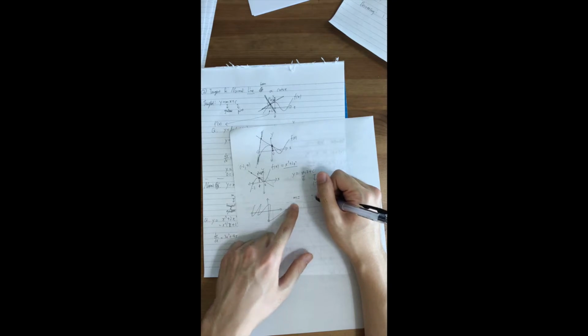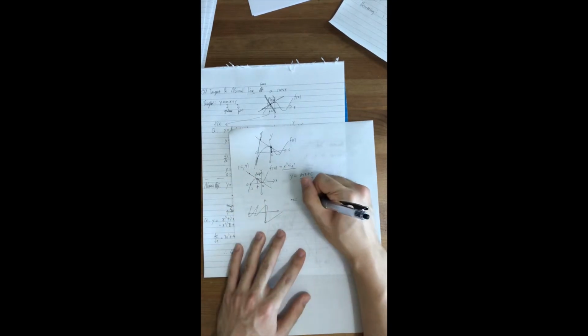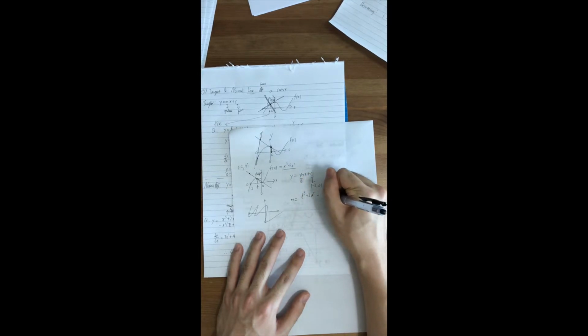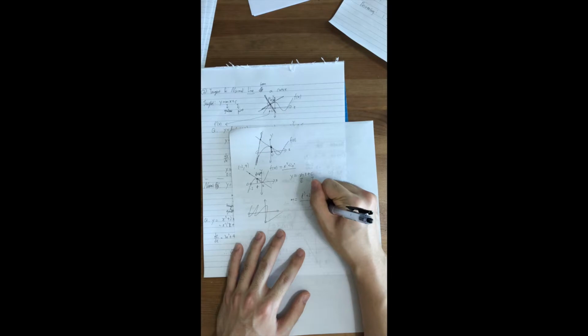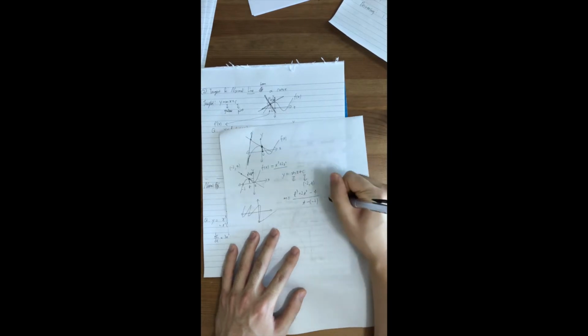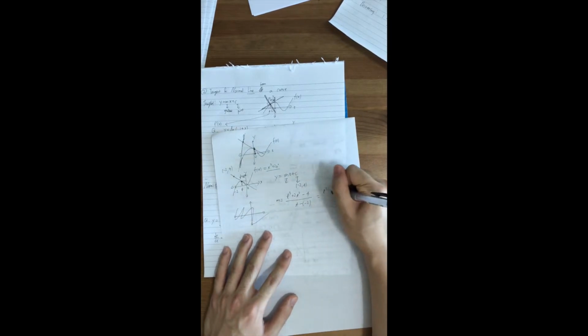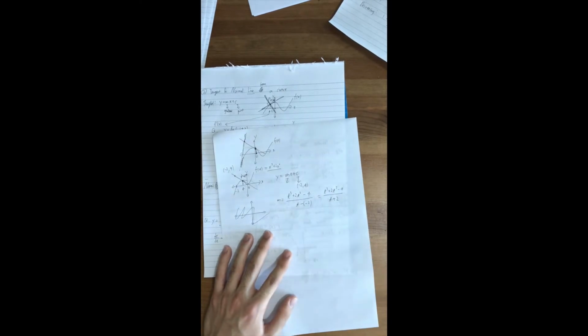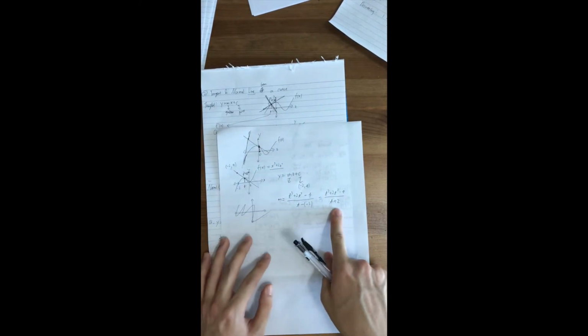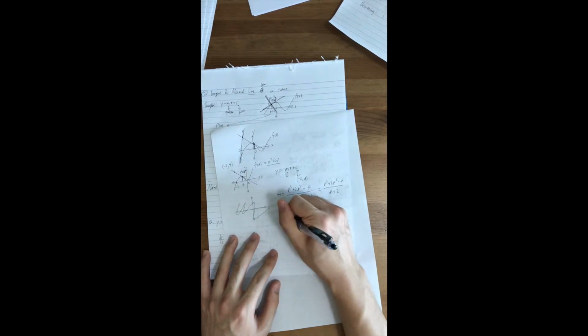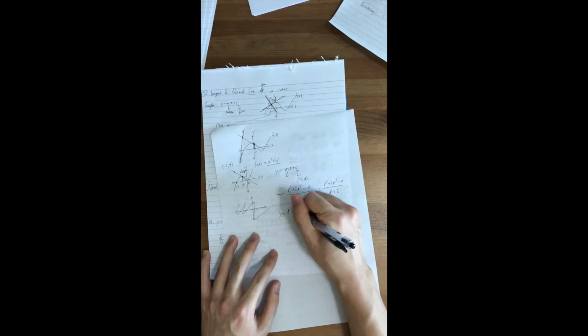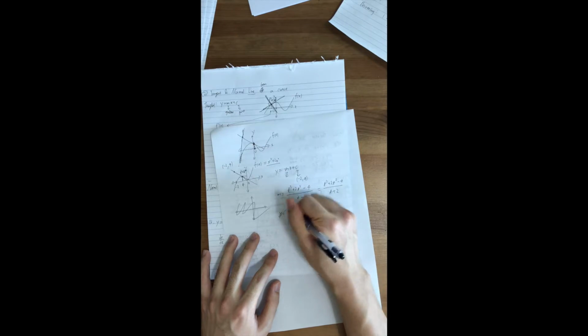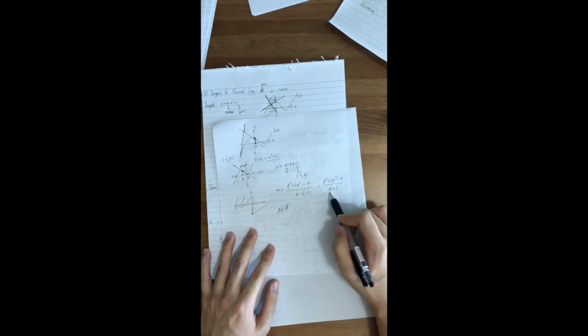Rise over run, right? And we have two coordinates, so t cubed plus 2t squared minus 4 over t minus 2. So that's how the gradient will look.